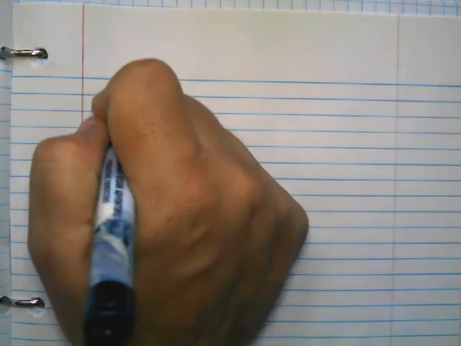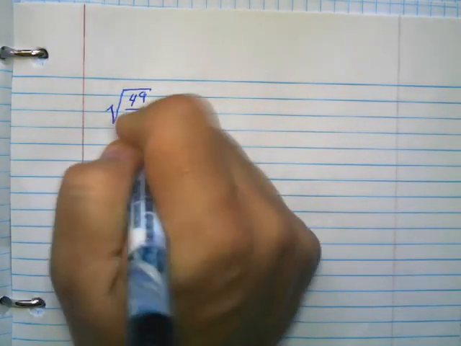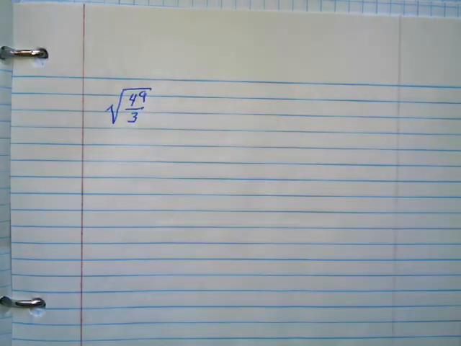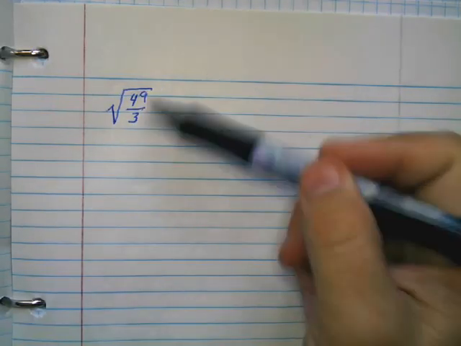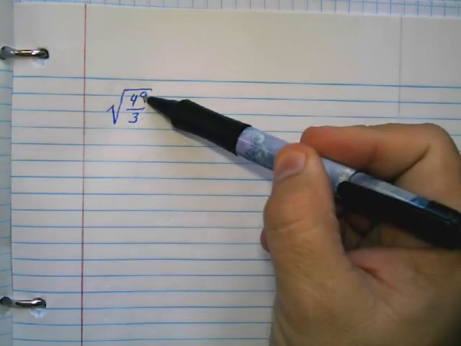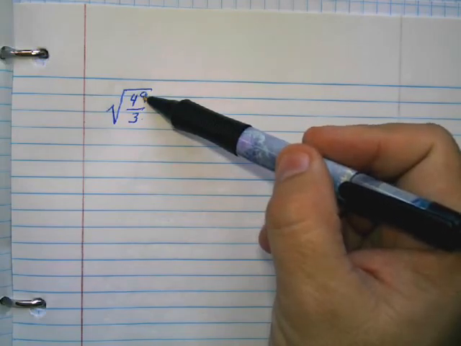All right, so what if we have to simplify a radical that is made up of, say, more than one thing? Do we simplify first, or do we try to reduce the fraction? What do we do with something like this? Well, with something like this, what you would try and do is see if you can divide. 3 does not go into 49, so we're kind of stuck on this one.